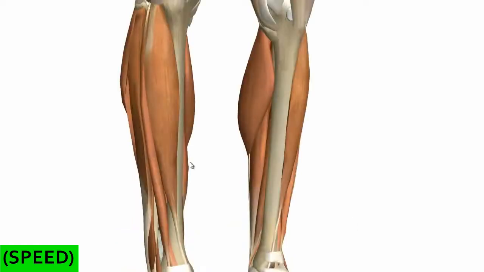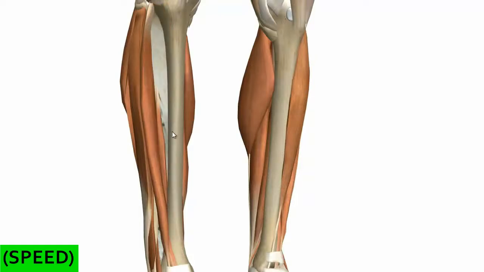So next we've got the two extensor muscles of the digits and of the great toe. So you've got the extensor digitorum longus and the extensor hallucis longus. So just like in the posterior compartment where you've got the flexor of the toes and the flexor of the big toe, in the extensor compartment, the anterior compartment, you've got the extensor of the big toe, extensor hallucis longus, and the extensor of the digits, so extensor digitorum longus.